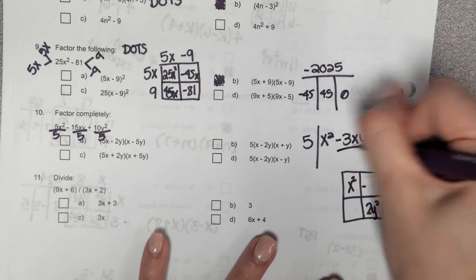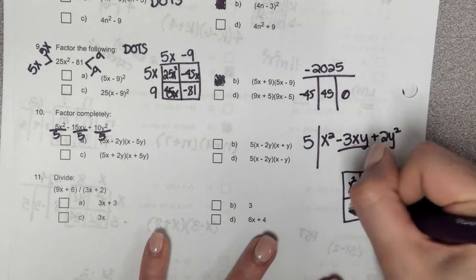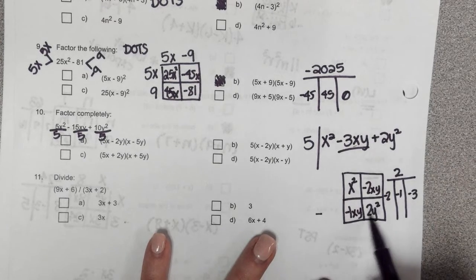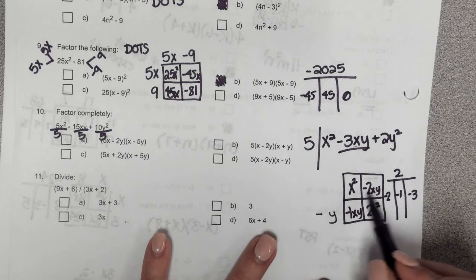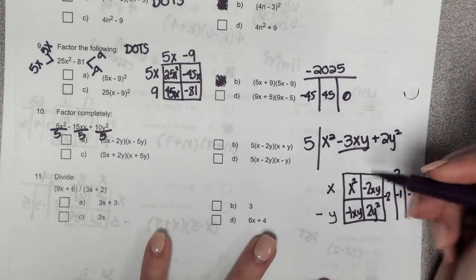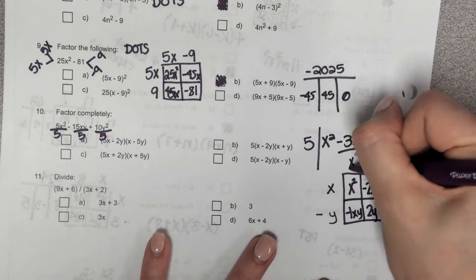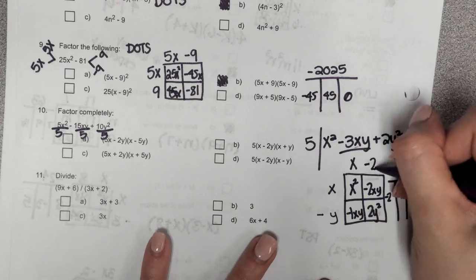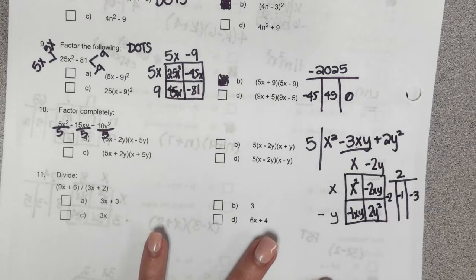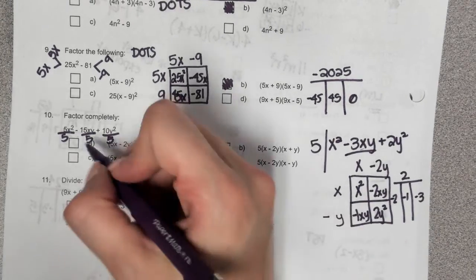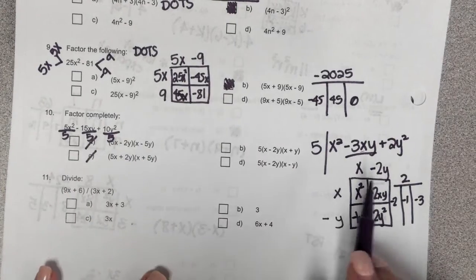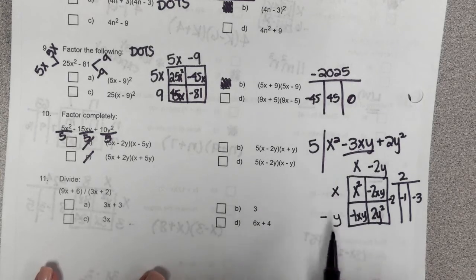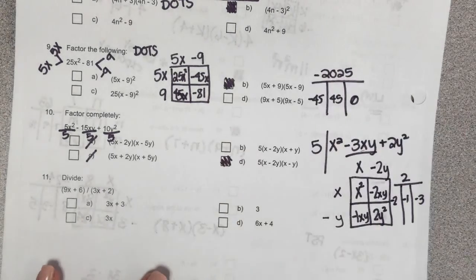This is xy in the middle. So negative 2xy, negative 1xy. I know I've got to pull out the negative, and those both have a y. Those both have an x. Those both have an x. Those both have a negative, because it starts with a negative, a 2, and a y. So the first factor was 5, so it can't be a or c. And then one of my factors is x minus 2y. The other one is x minus y. So there's your answer.